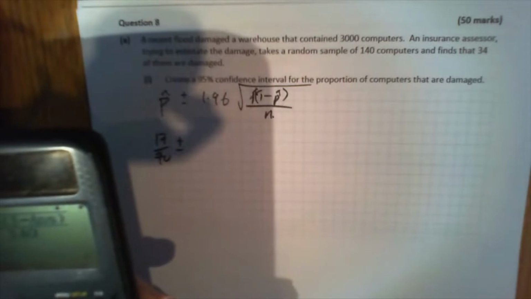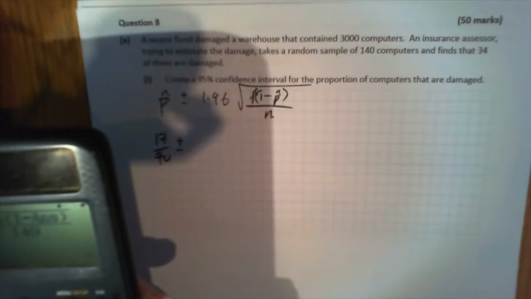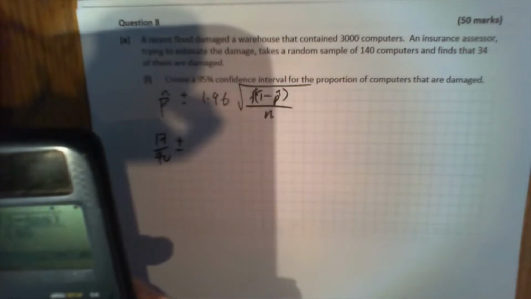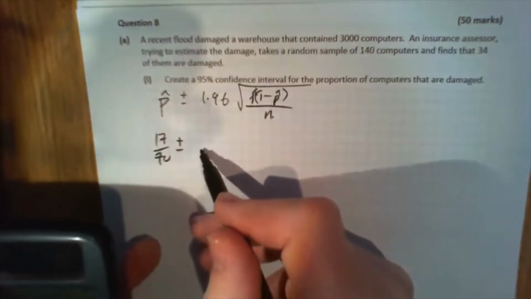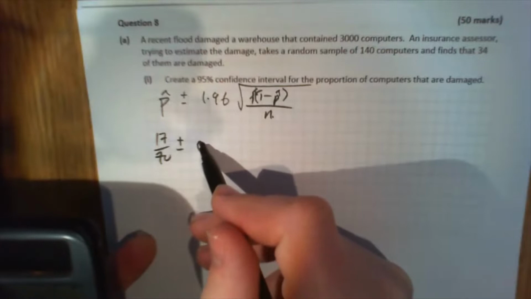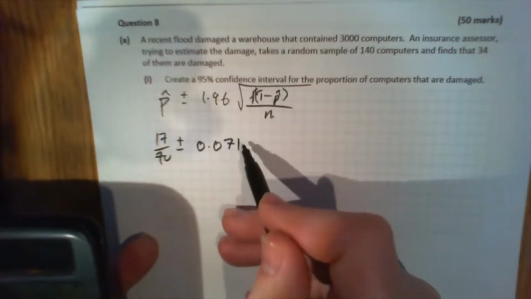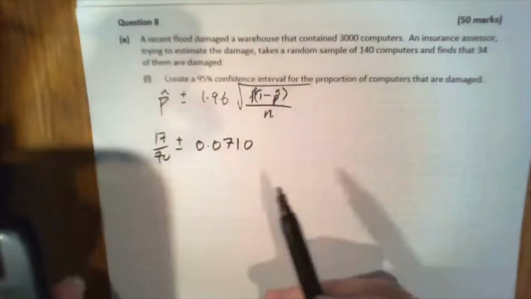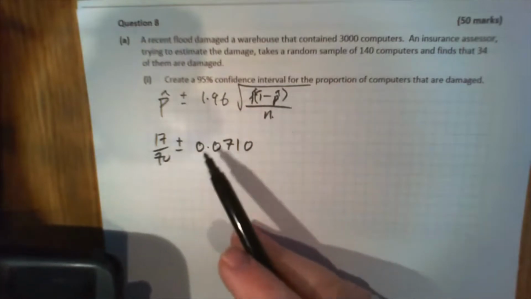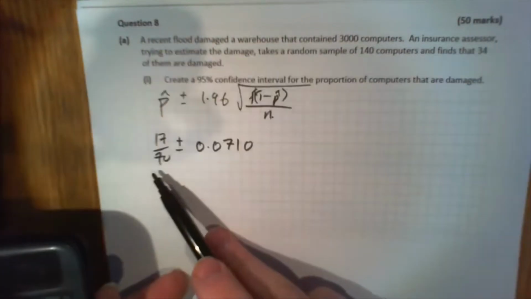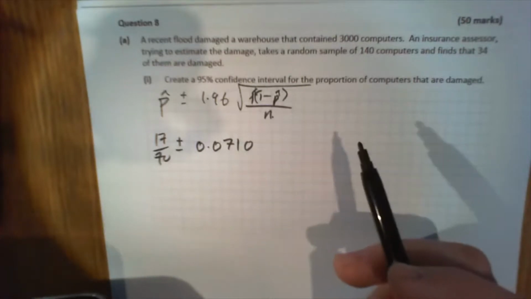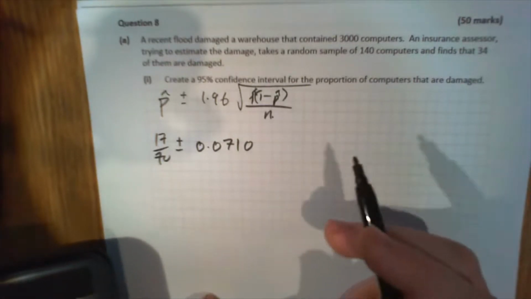So it's going to be 0.0710. That's not our answer. We're not going to give it in that form. We're going to add that to that and then take that away, and that's going to be our interval.